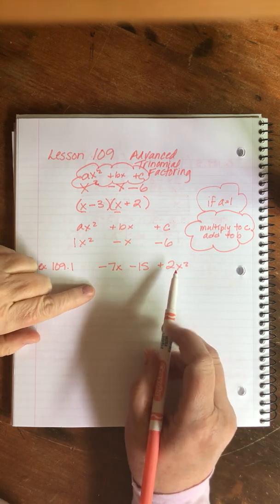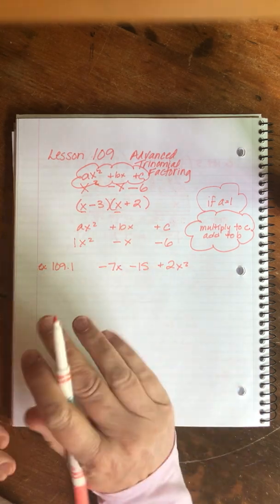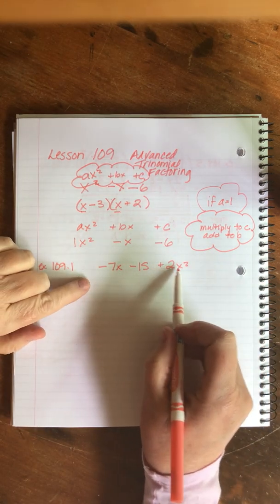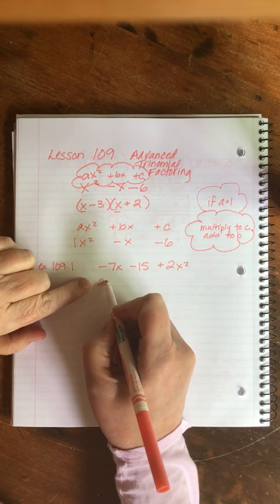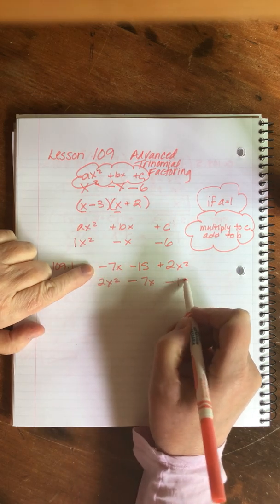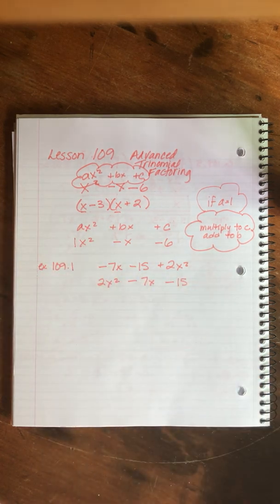So let's fix it first. I'm just going to change the order. Notice there's no equal sign, so we're not swimming any fish. We're just rearranging our terms. So we're going to have 2x squared, then this one, minus 7x minus 15. Okay, now we're in the proper order, right?